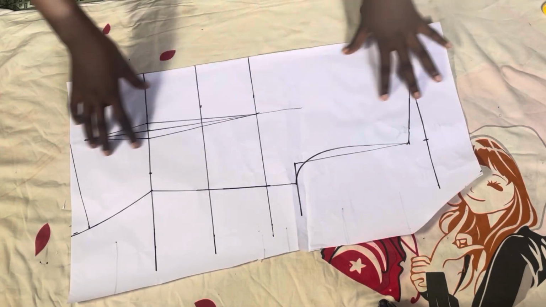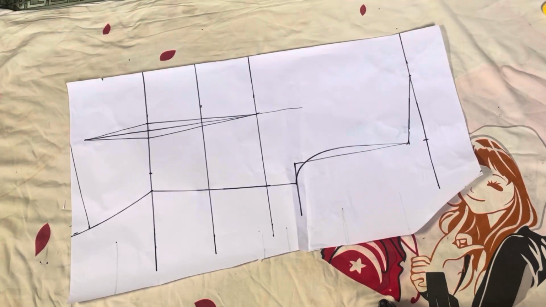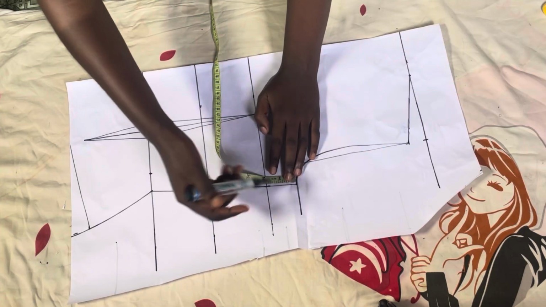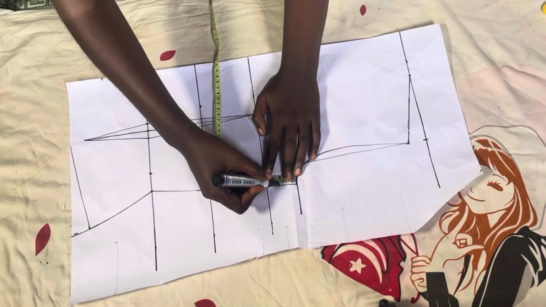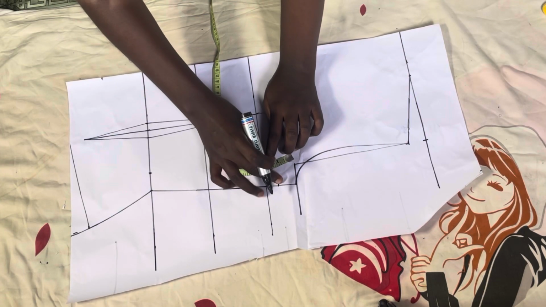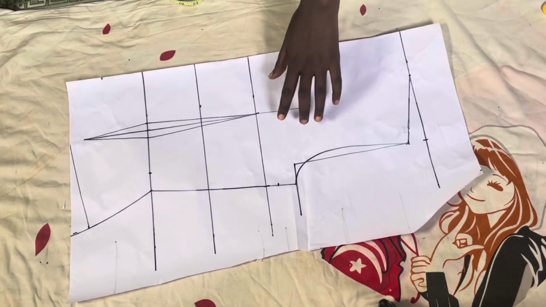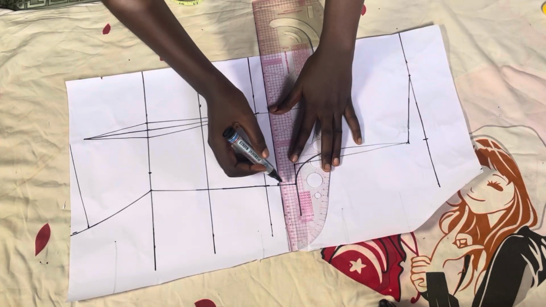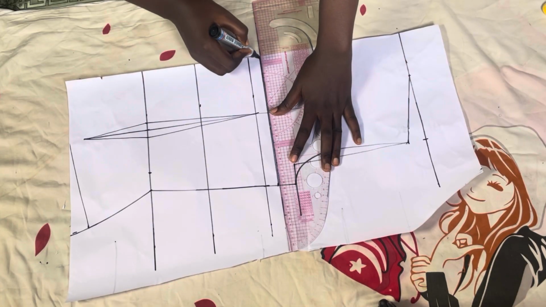So for the back, this is what we have. We have our basic back pattern drafted out already. Now what we want to do is from this point, we're going to come down from that point by 1 inch and mark it out the same way we did for the front. Now we want to go ahead to roll this out. So we're going to roll this straight up, and that is it.